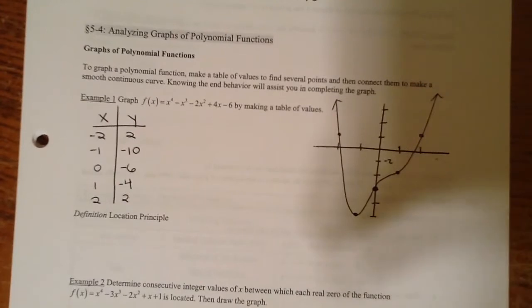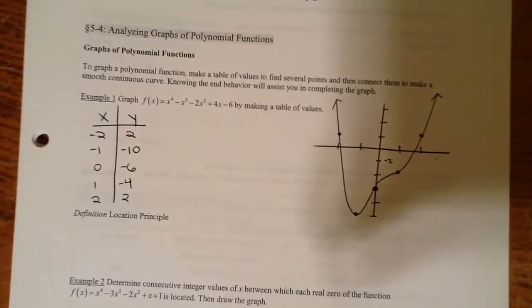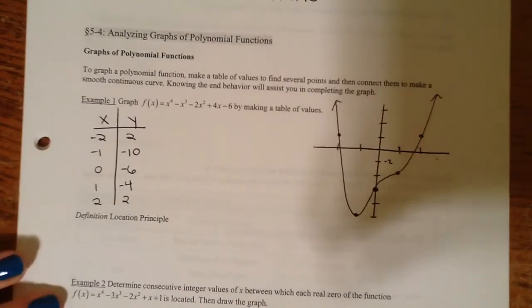All right, so we're going to talk about something called the location principle. The location principle is going to help us to find exactly where the x-intercepts are, or where the zeros are of this graph that we can draw. And what the location principle tells us, and this is kind of an easy idea that we could see by looking at these graphs, is that if the graph of the function changes signs, there is a 0 between those x values. So let's write that down.